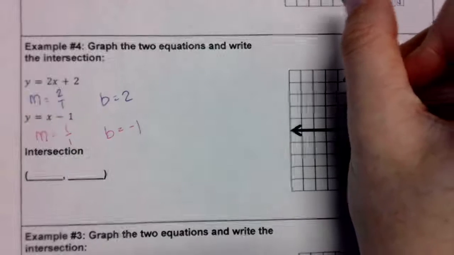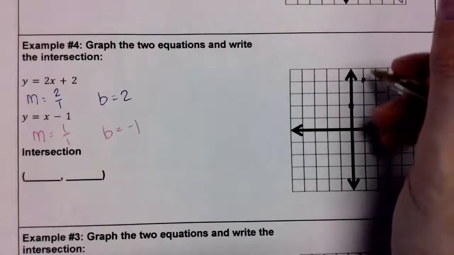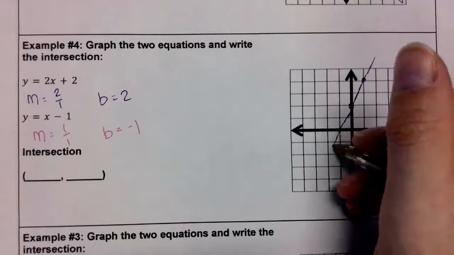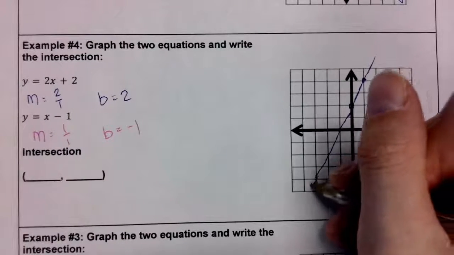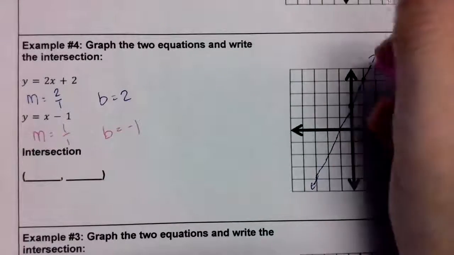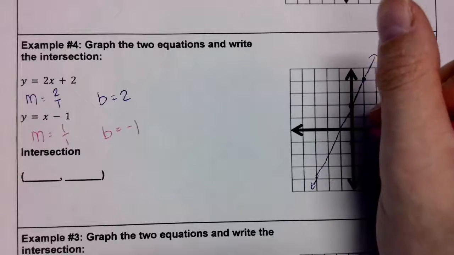Welcome back. We should have 2 and then up 2 over 1. We can't go any further, so we're going to do the best we can to graph our line there. And notice how I kept going. And then we have it at negative 1, up 1 over 1.